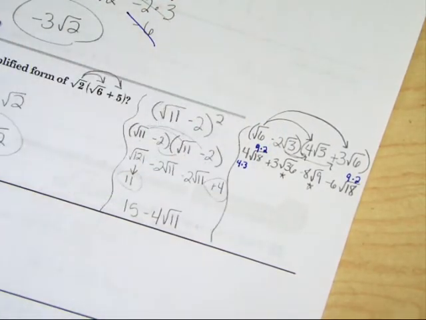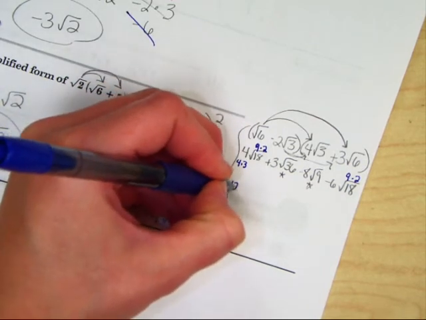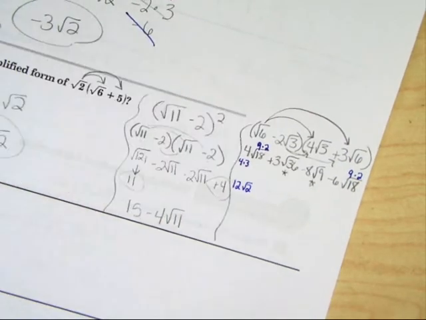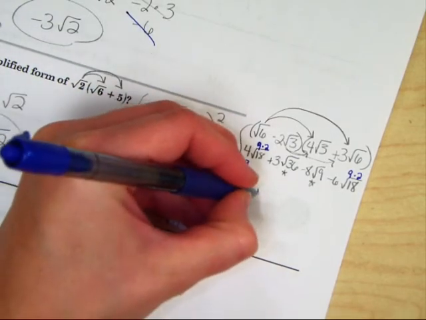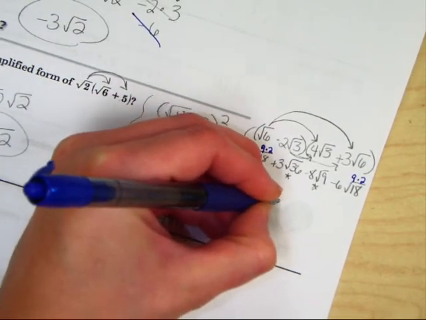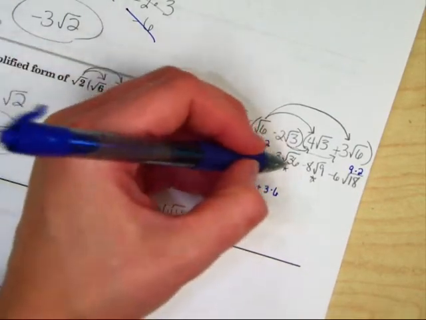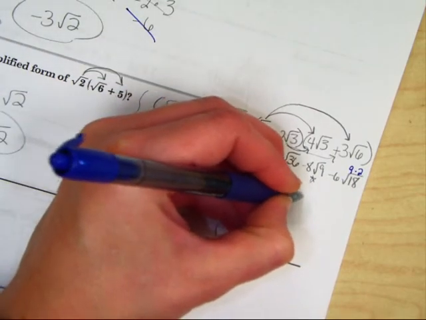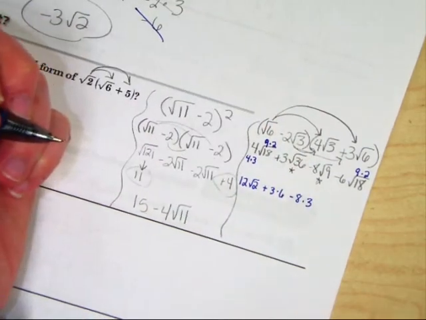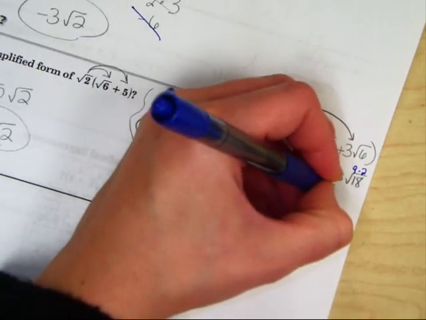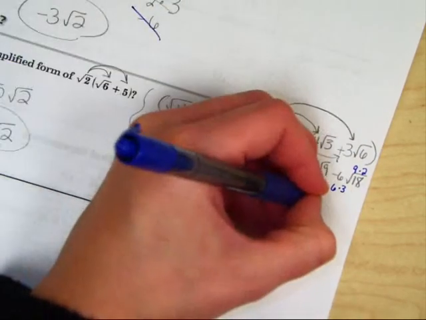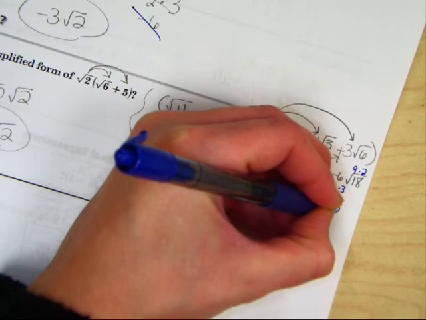Okay? So 4 times 3 is 12 with the square root of 2 left over. Plus 3 times 6 because of the square root of 36. Minus 8 times 3 because of the square root of 9. Minus, this is really 6 times 3. It's minus 18 square roots of 2.